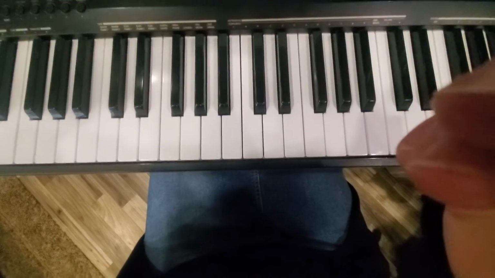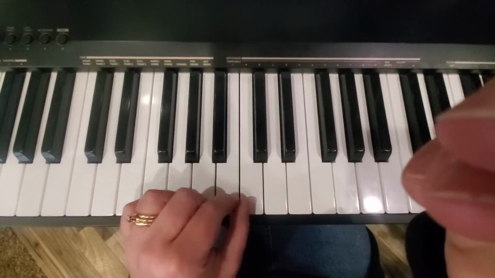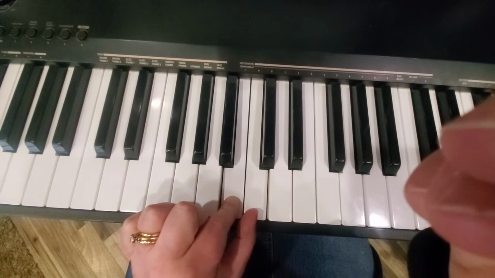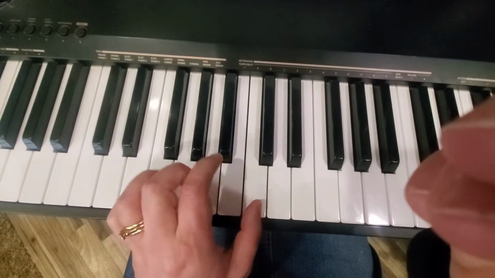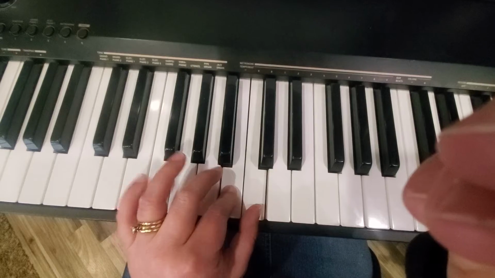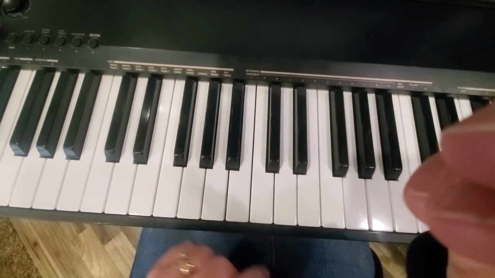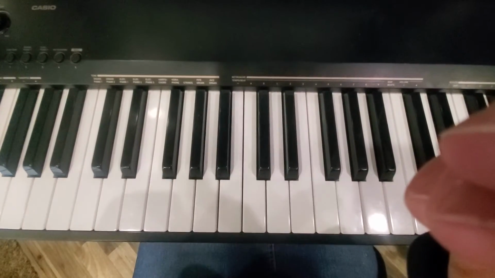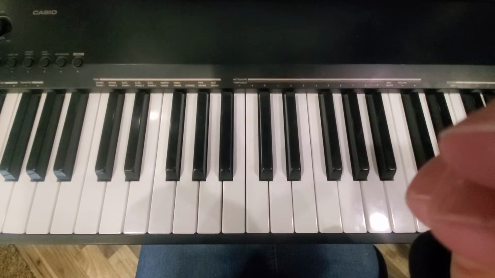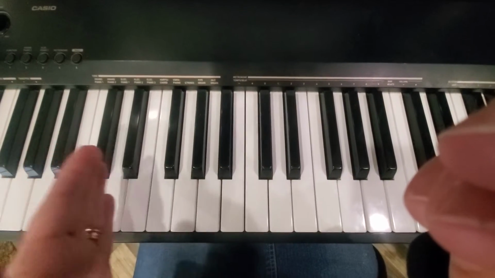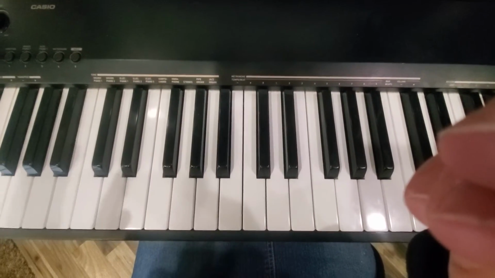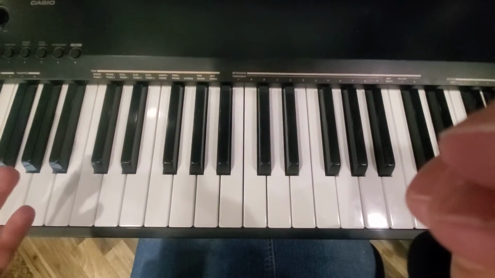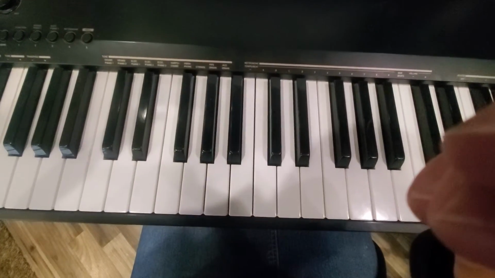Okay, we're going to do something real simple. We're going to start over here. We're going to start on C and go down to B. That is the interval of a second. First, second. Okay, so this is a second. And I will say the intervals are always designated by ordinal numbers. Normally we would say 1, 2, 3, 4. But when you're talking about intervals, it's first, second, third, fourth, etc. All the way up to however many it is that you need.